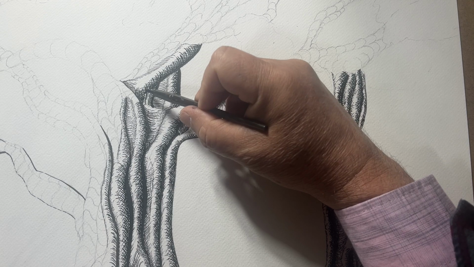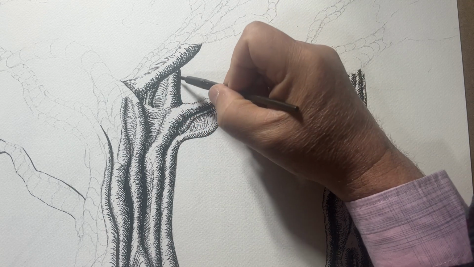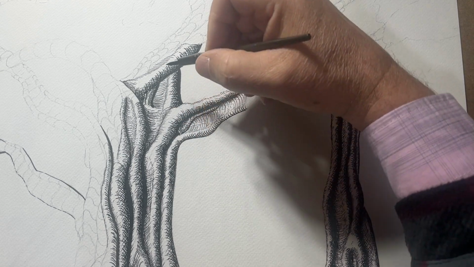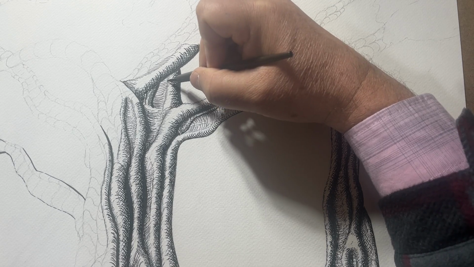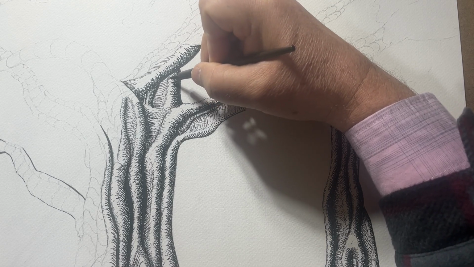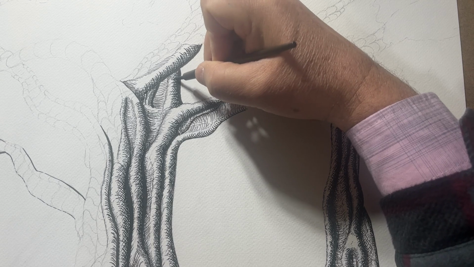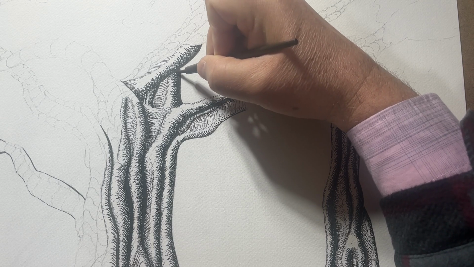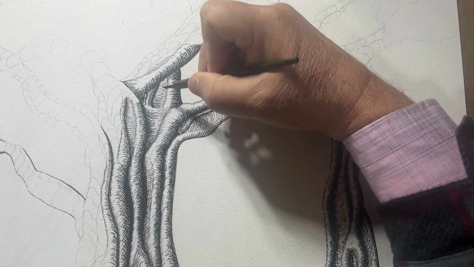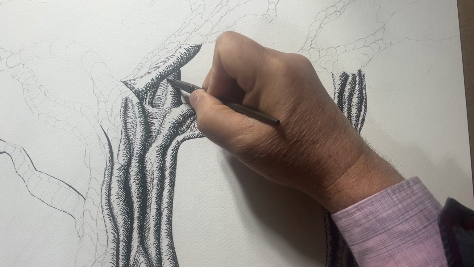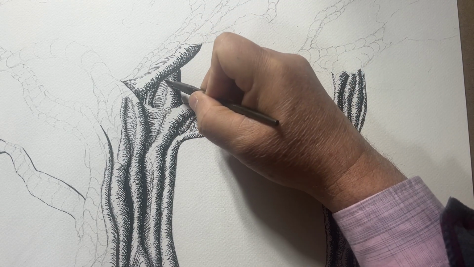So for example, this branch here is in front of this one here, so I know that there's got to be a little bit of a shadow underneath here. So just by adding in some extra lines, I can actually change how big that highlight is going to be.